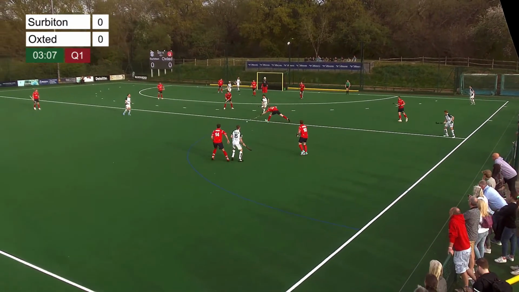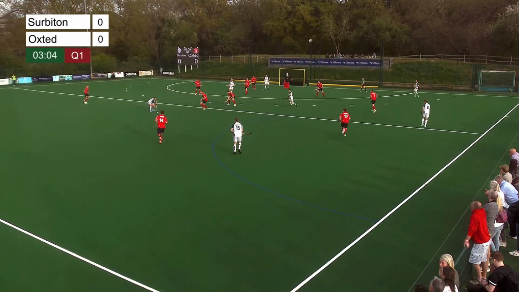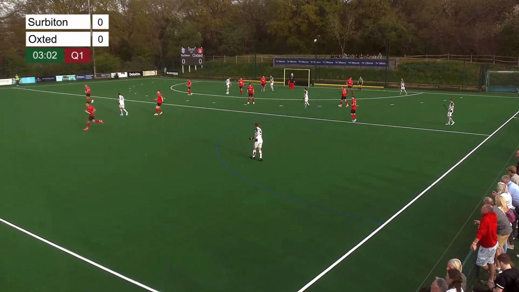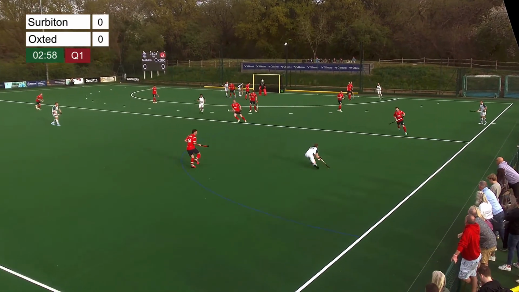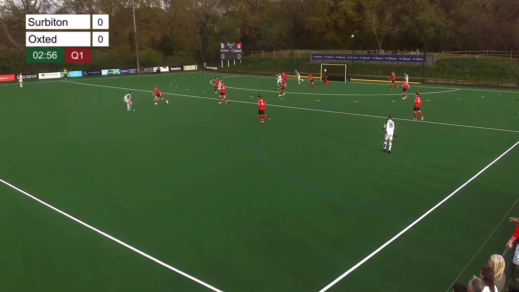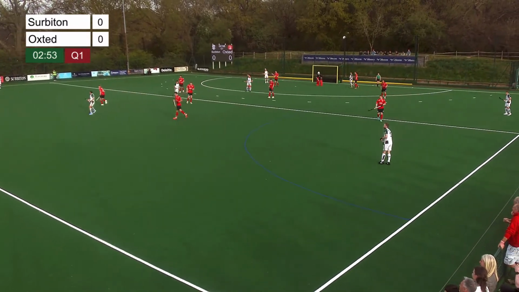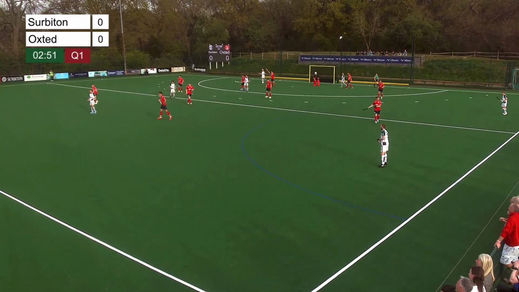Barry Middleton looking for an opportunity to play it forward to James Gall there. Surbiton showing patience.